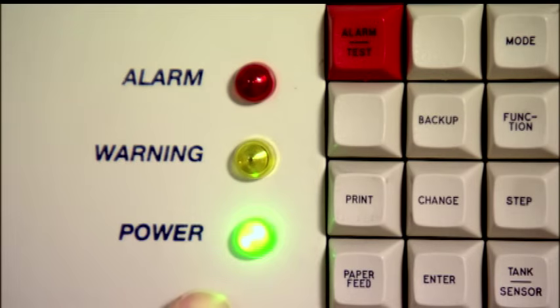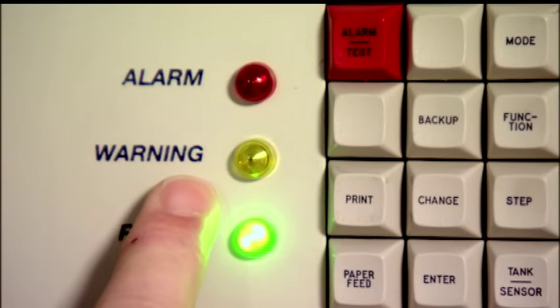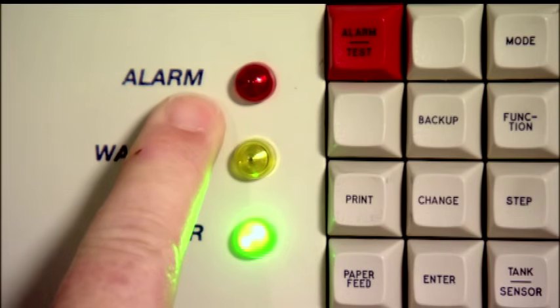There are also 3 status indicators. A green lamp shows that the system has power. An amber lamp shows that a warning event is currently active on the system. A red lamp shows that an alarm event is currently active on the system.